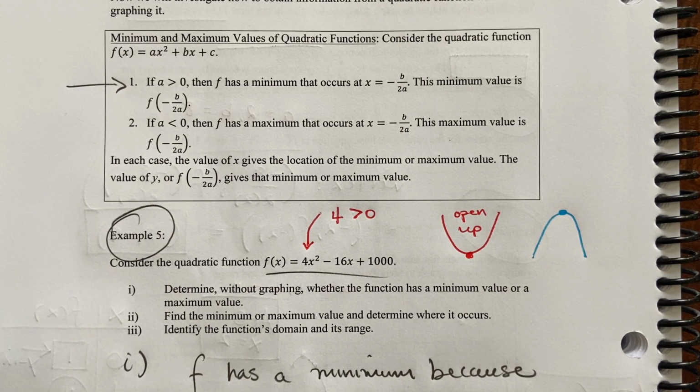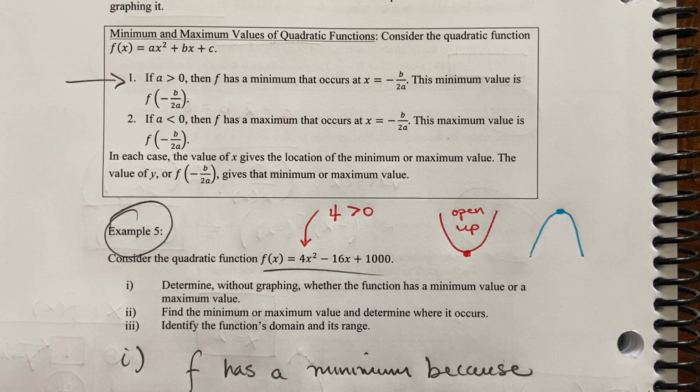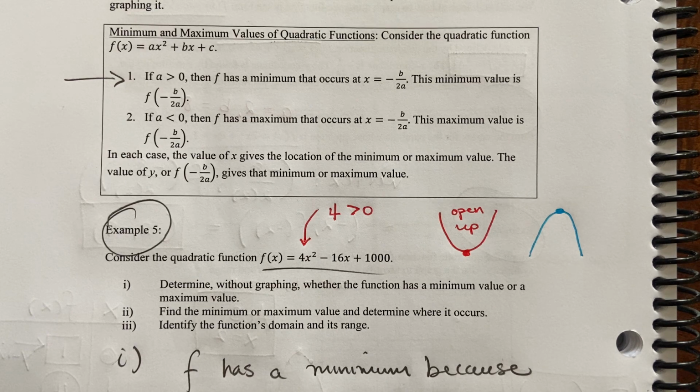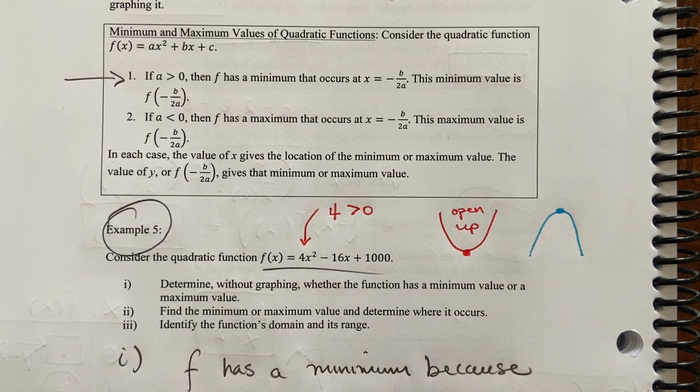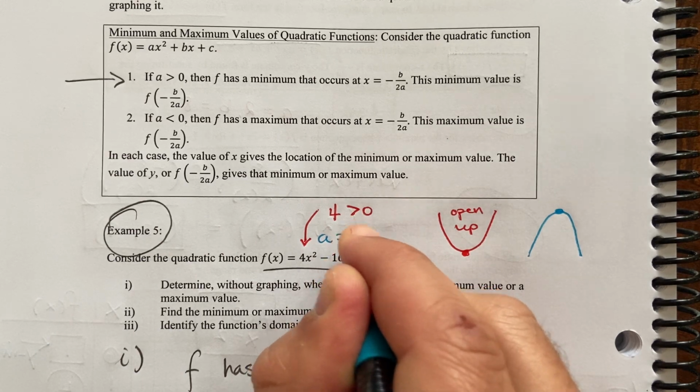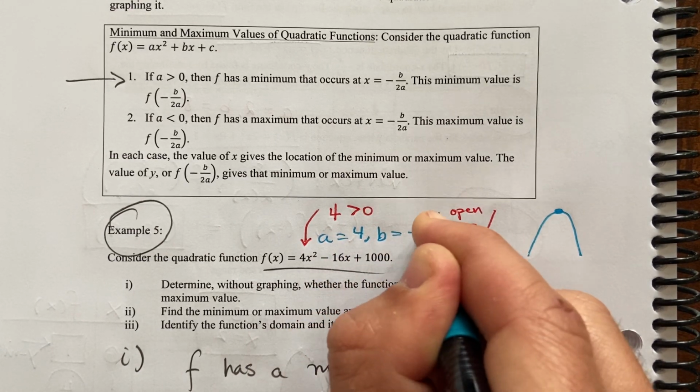Part 2 says find the minimum or maximum value and determine where it occurs. So we have a minimum value. So we're going to find the minimum and figure out where it occurs. In other words, where the x is. So this is in standard form. So I have, like I said here, we have a equals 4 and b equals negative 16.